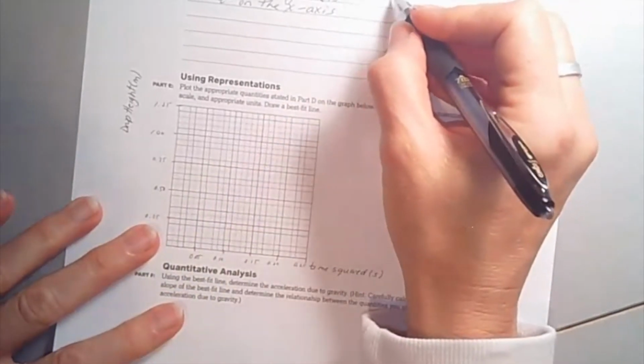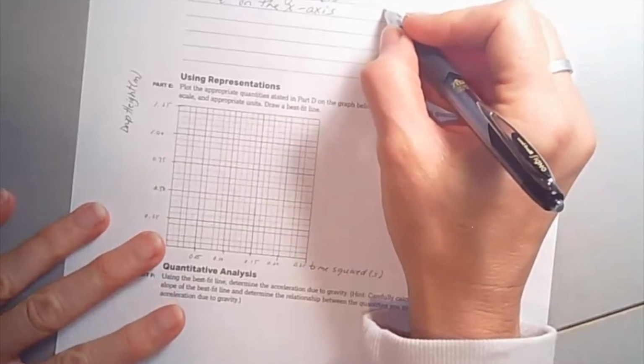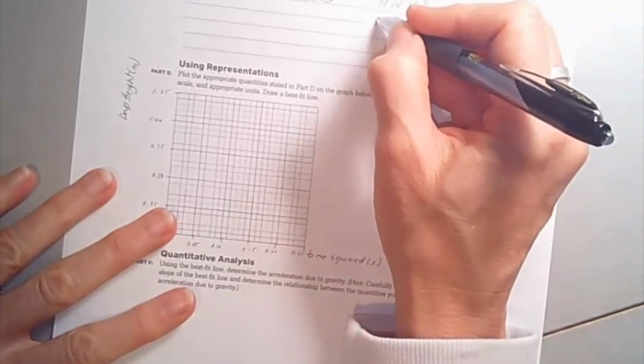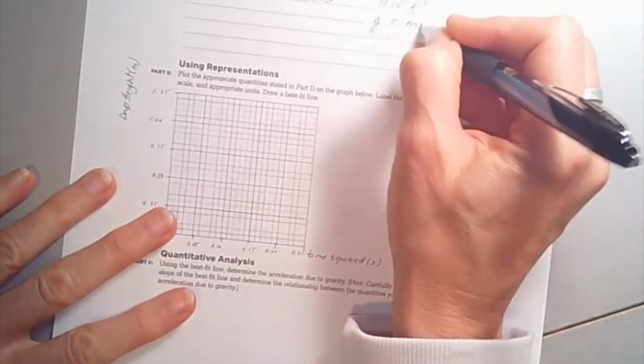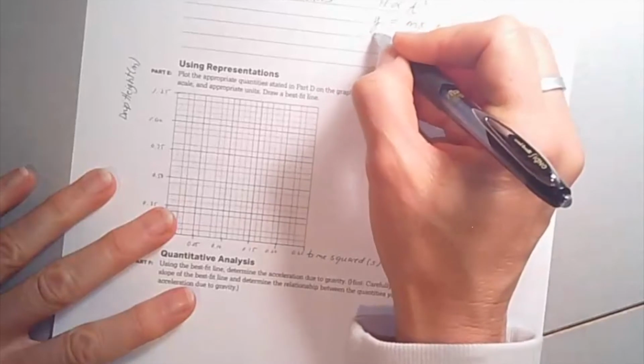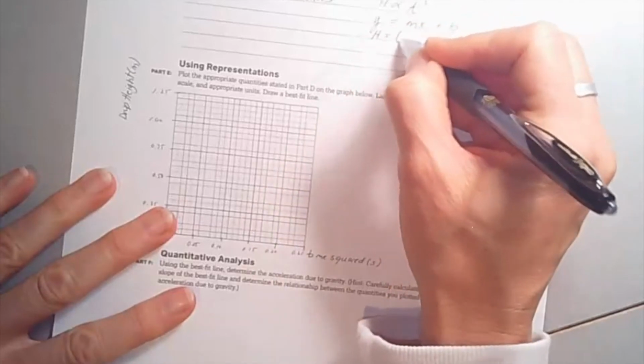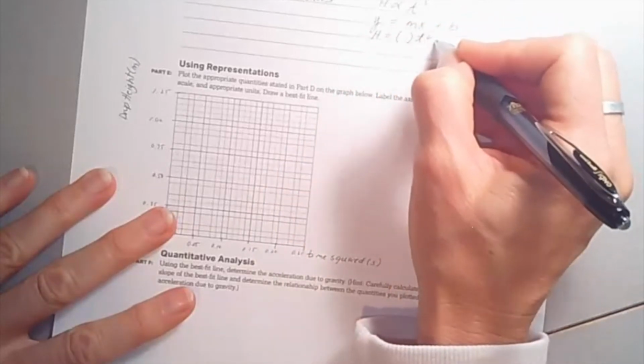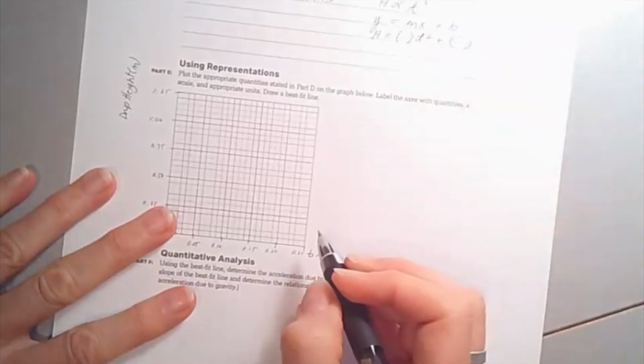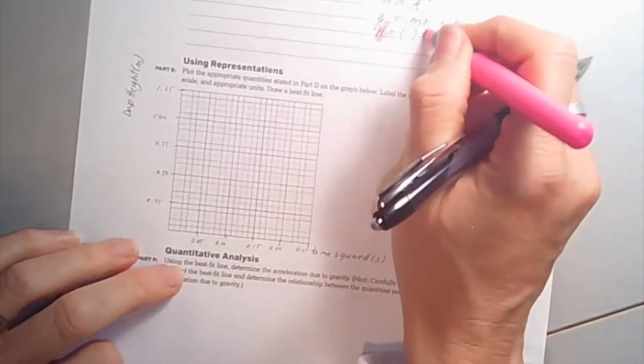If we're going to say h is proportional to t squared, and we're looking for a linear graph, then we're going to have y equals mx plus b. What equation do we know of that takes these two and makes them proportional to each other?